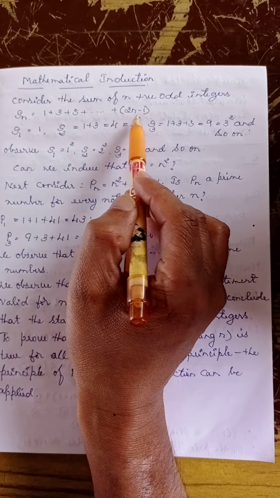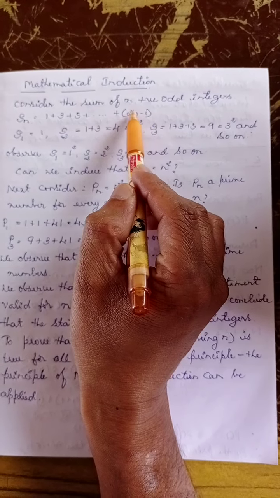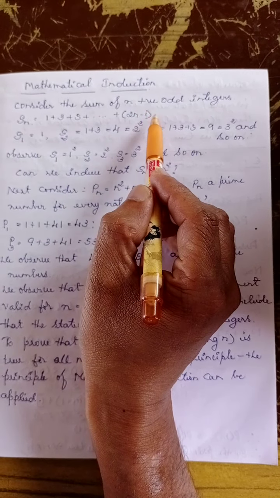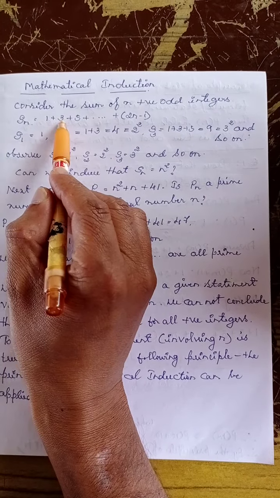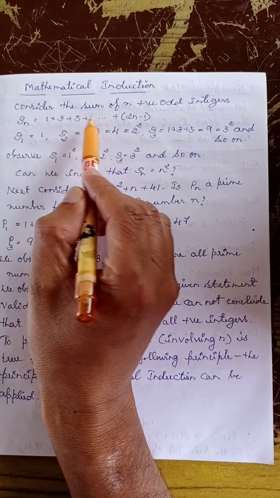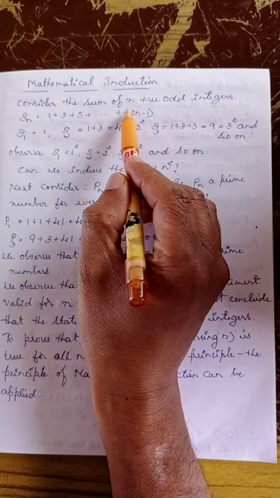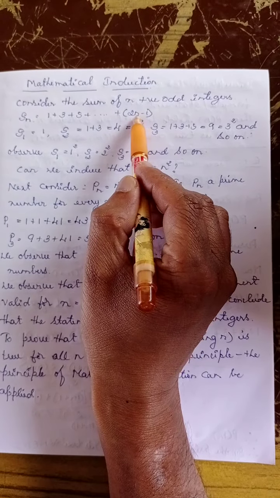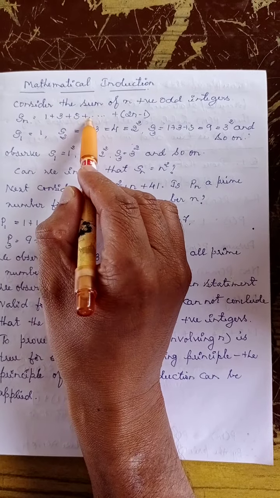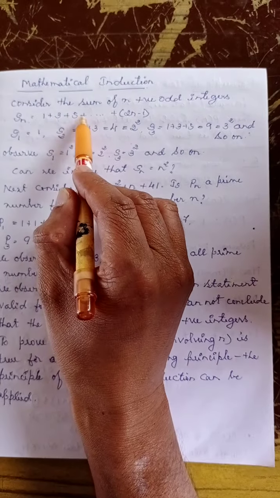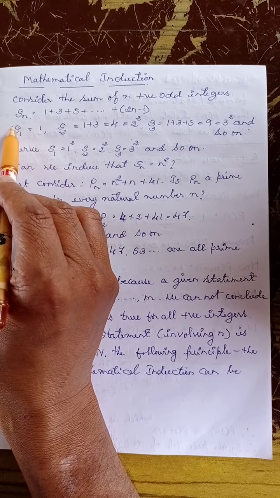In SSLC you have studied arithmetic progression. There the nth term formula is an is equal to a plus n minus 1 into d. By using that formula, here a is equal to 1 and the difference between each term is 2. By substituting a and d in an is equal to a plus n minus 1 into d, we will get the nth term as 2n minus 1. Therefore Sn, the sum of odd positive integers, is equal to 1 plus 3 plus 5 plus etc. plus 2n minus 1.